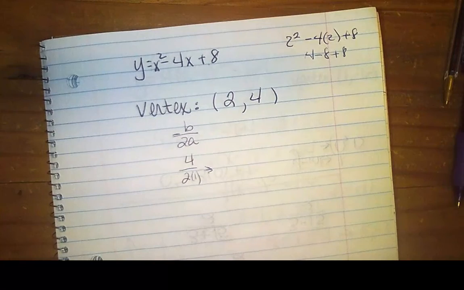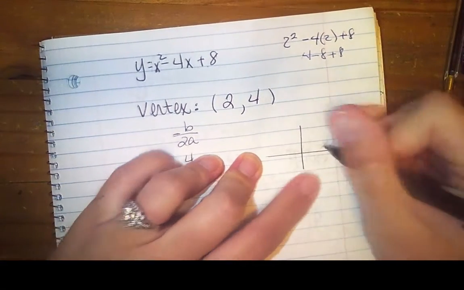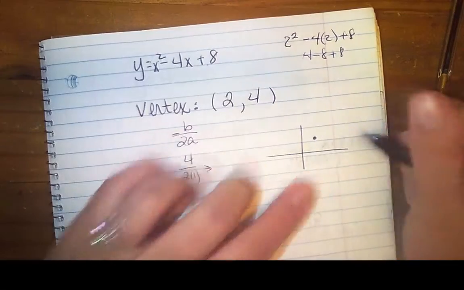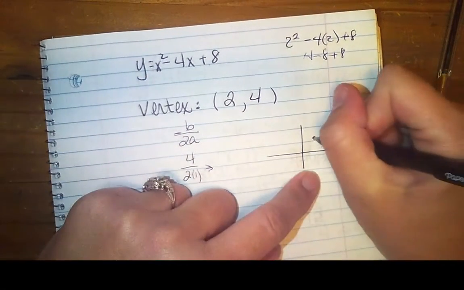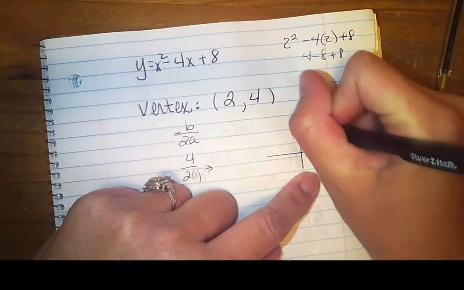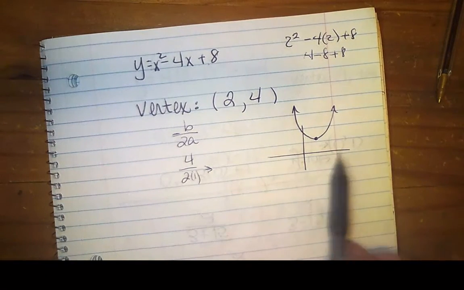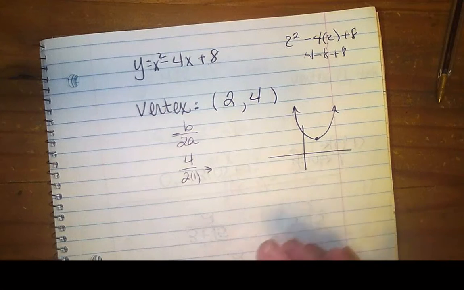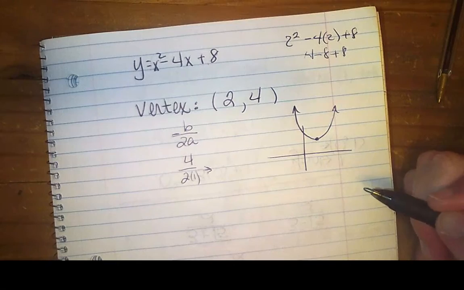Here's the benefit of drawing pictures. I know that this is a parabola. I know that my vertex is (2, 4). I also know it opens upwards. So it looks like this, which means you just answered the question, how many x-intercepts does it have? It doesn't. There are no x-intercepts. So I don't need to try and find them because I'm not going to find any.